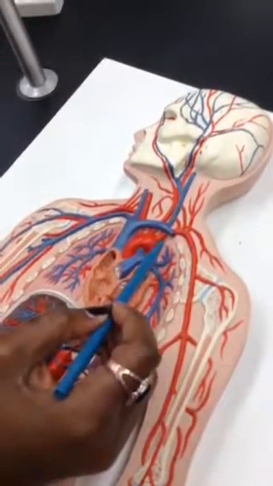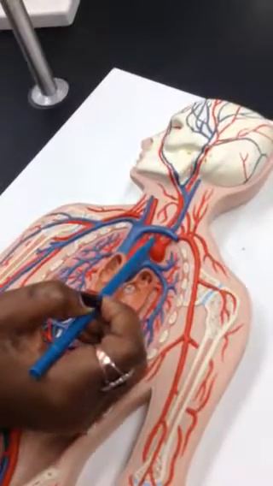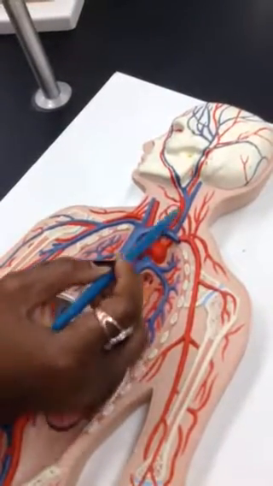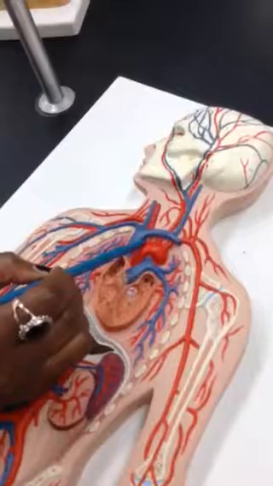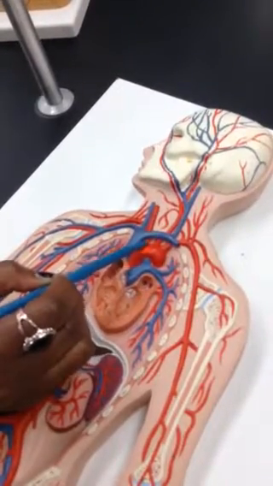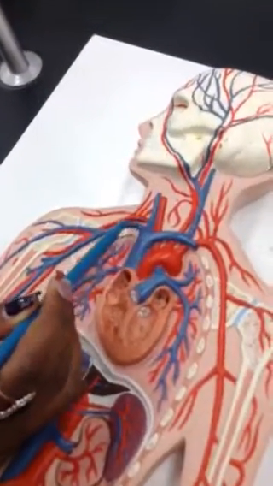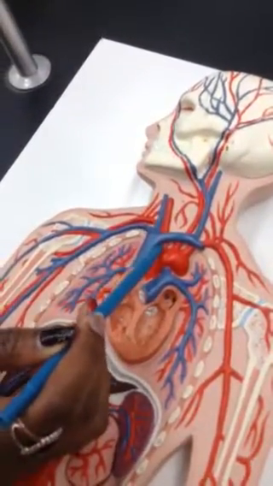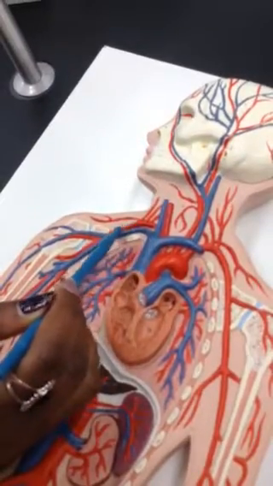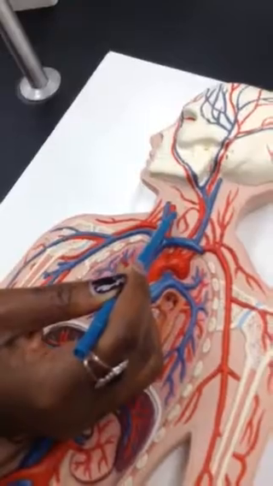You have left subclavian, you have left common carotid, you have brachiocephalic. Brachiocephalic is just this middle portion right here, right before it splits. Okay, you can see it comes up and then it's going to split here and here. So brachiocephalic splits into your right subclavian and right common carotid.